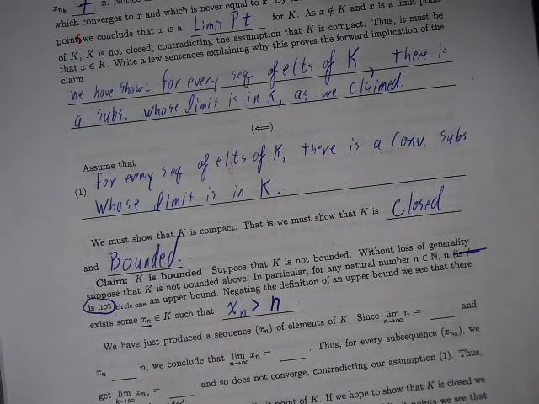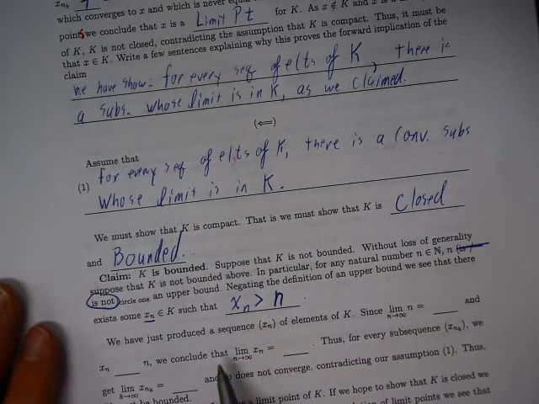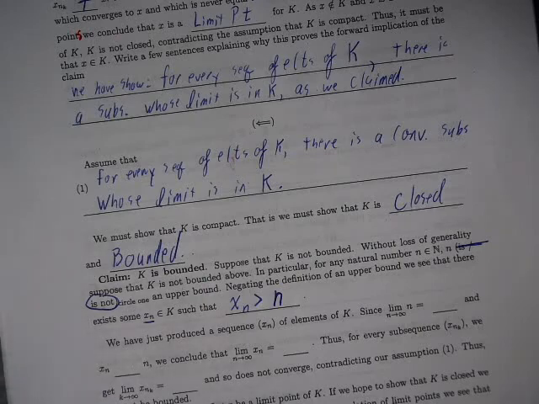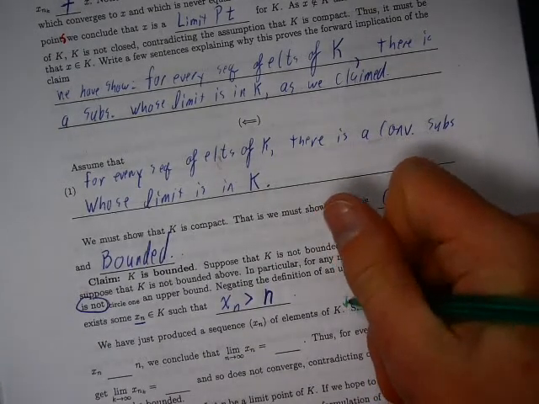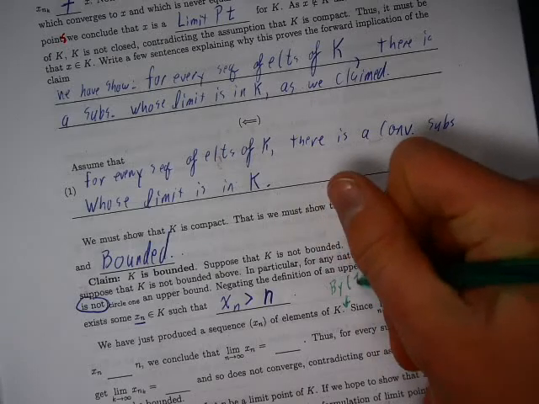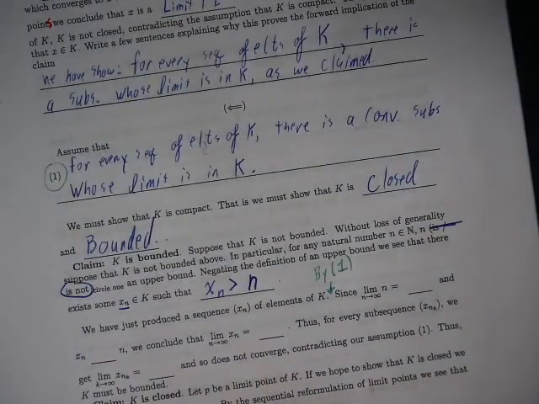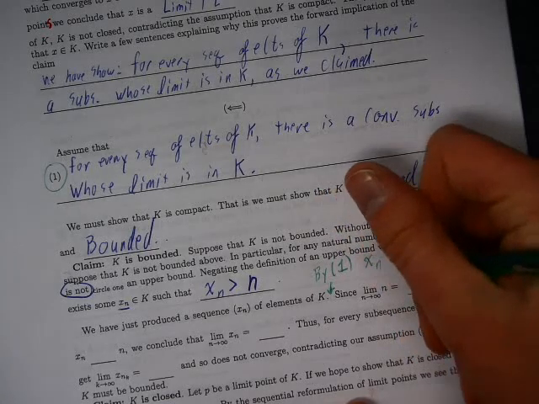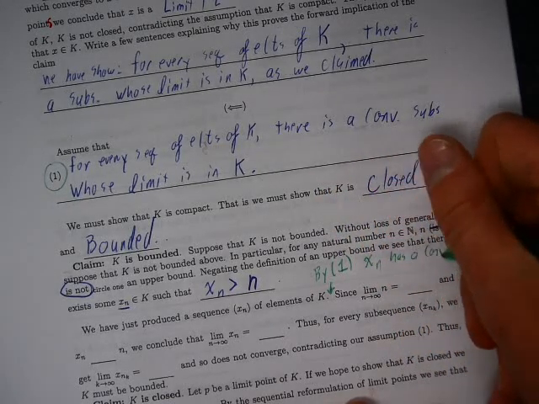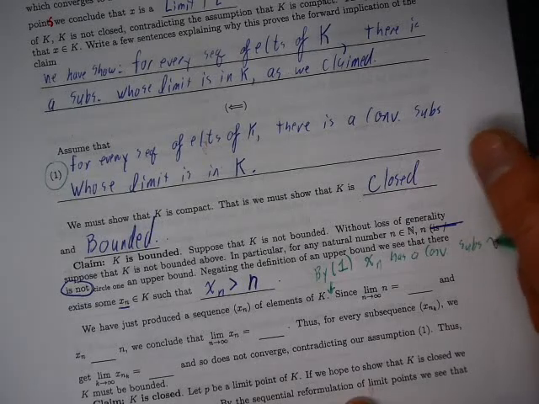Have we just produced a sequence of elements of K? But what do we know about every sequence of elements of K? They have a convergent subsequence. So by the thing that we assumed, which I'm going to call 1 from now on, x sub n has a convergent subsequence, x sub n sub k.